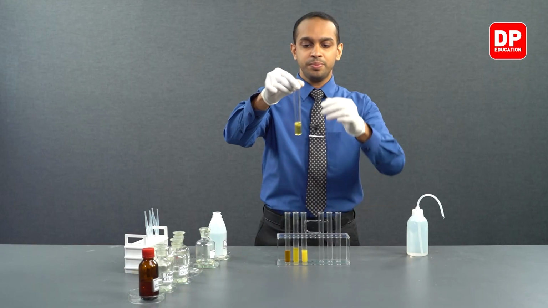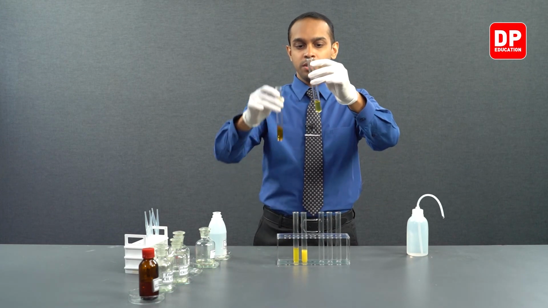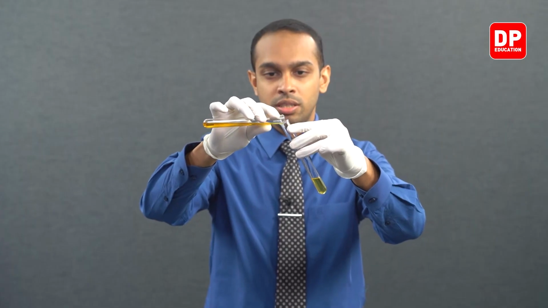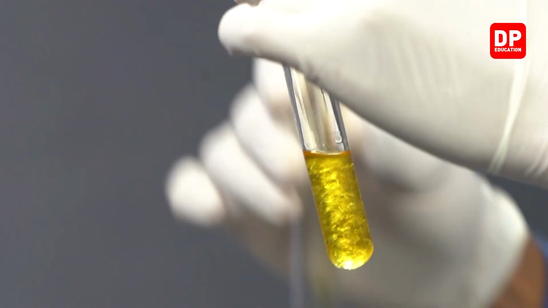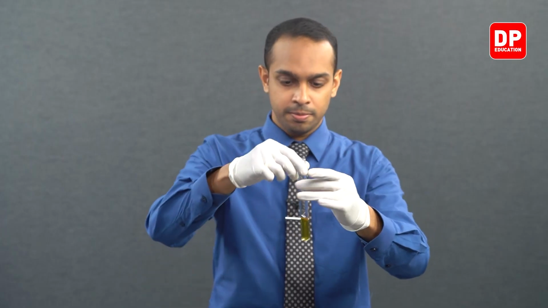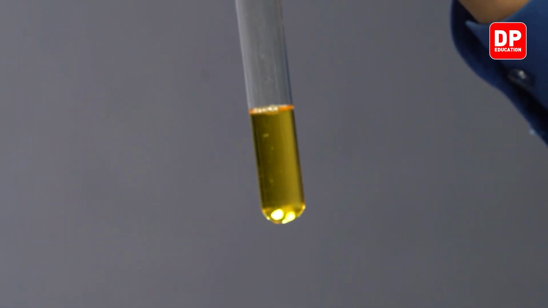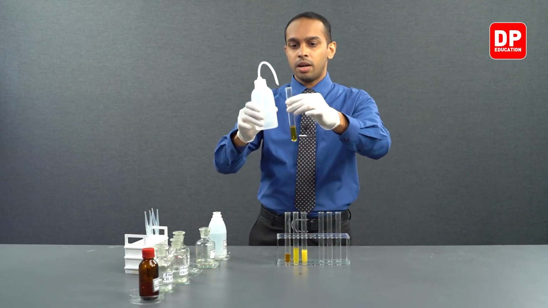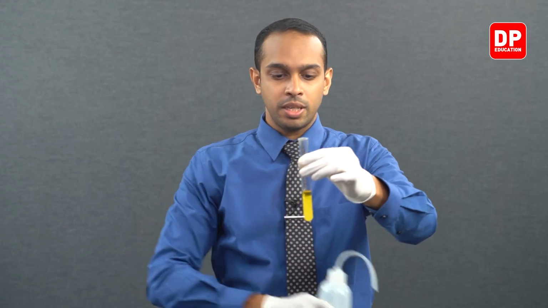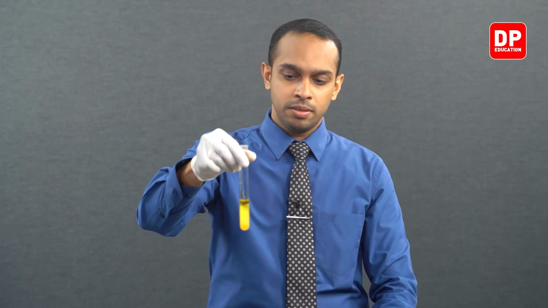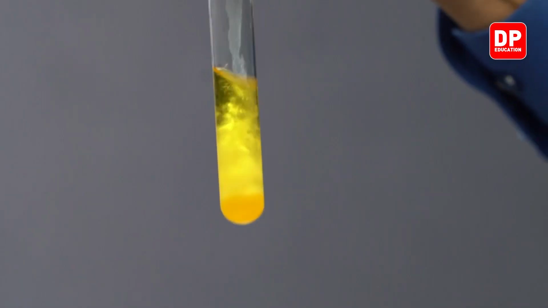As you can see, as soon as we add Brady's reagent, the color starts to change. So this color change indicates the presence of a carbonyl compound.